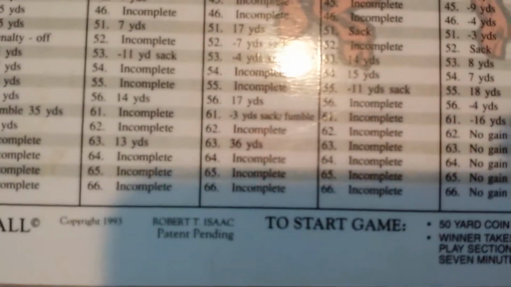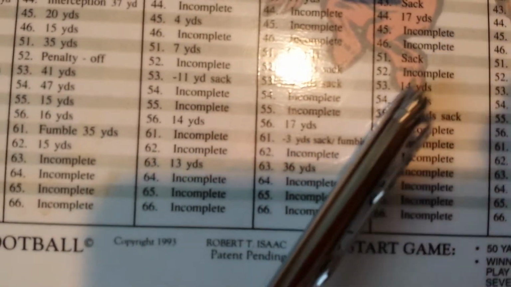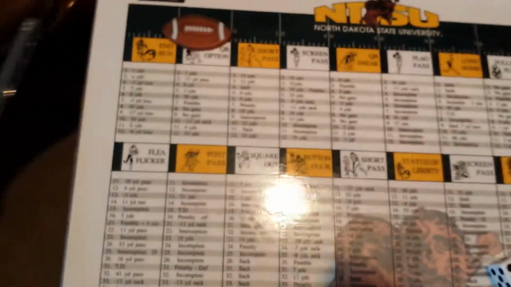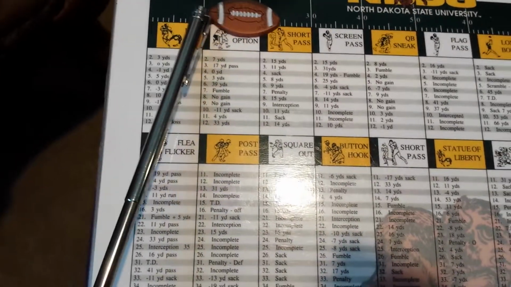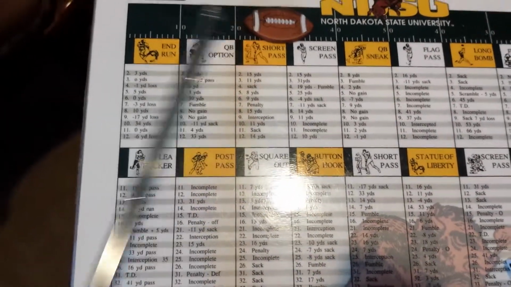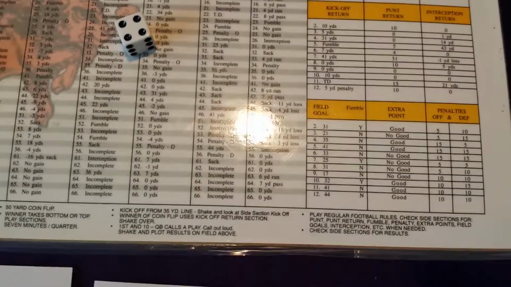Short pass 54 is a 15-yard gain. You can see that right there. So we move our chip right here, up 15 yards. So here's 10, there's 15. So we continue to play. Over in this section is the punt return, interception return, and then we've got field goal distances, fumbles, extra points, and penalties. And that's your football game.